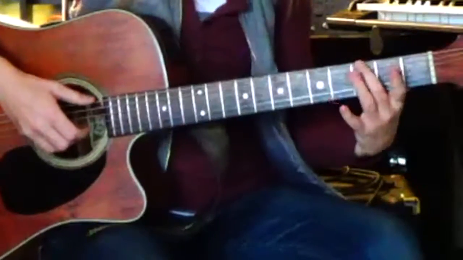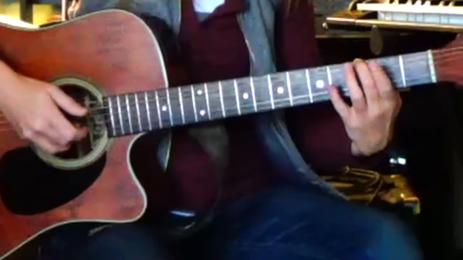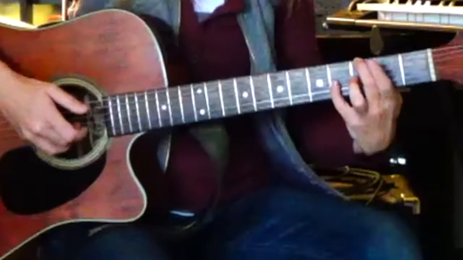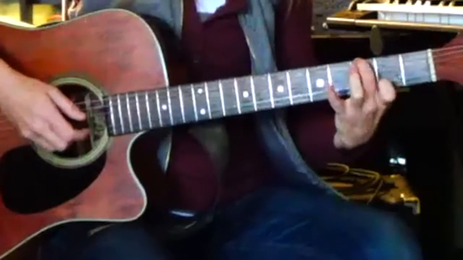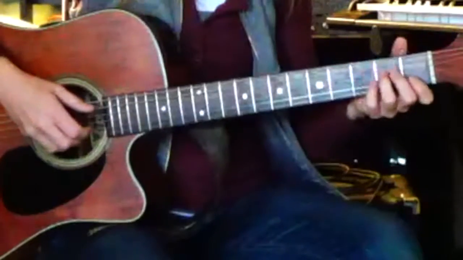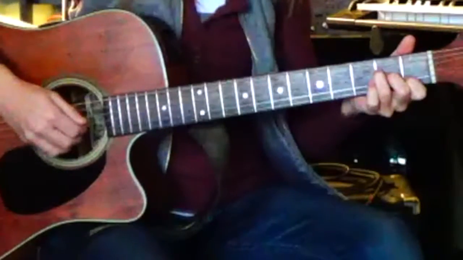The only difference is that we are holding down the 3rd fret of our low E string and we're starting on the 4th fret of our 3rd string. And then we're back to our A minor.